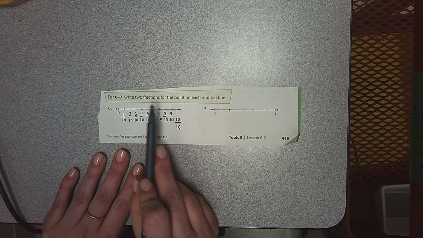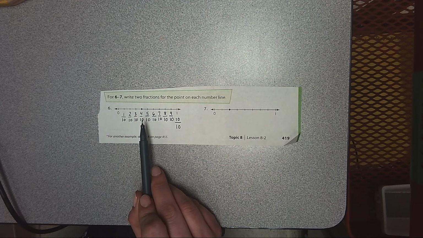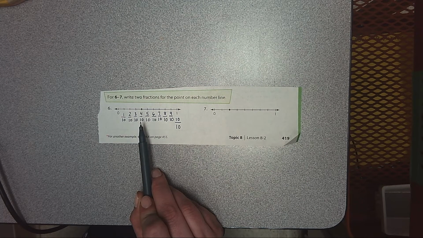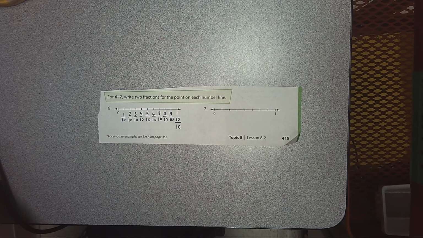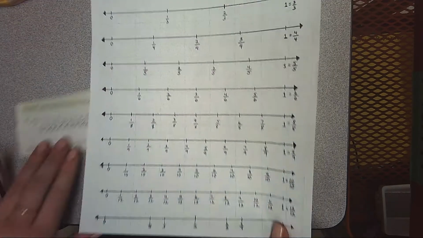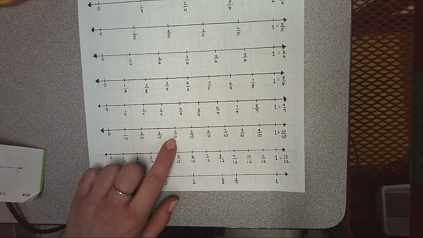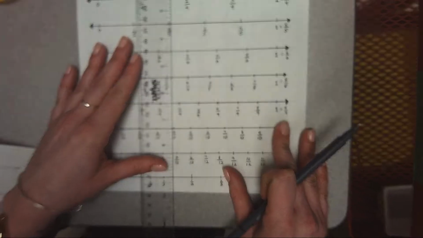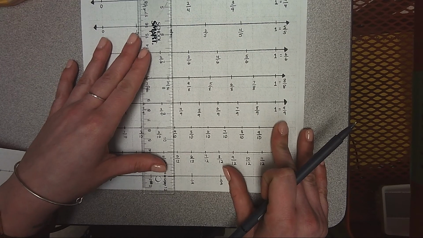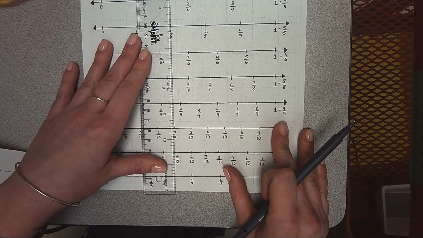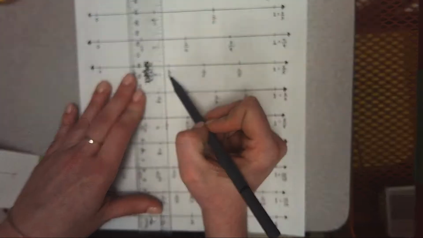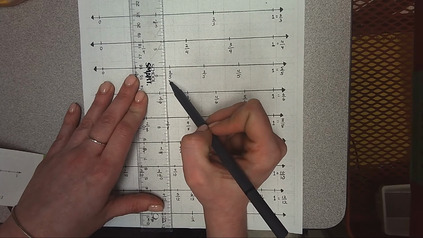So we want to find two fractions for the point on each number line. The point on the number line is 4/10. If we're looking for a fraction equivalent to 4/10, we can use our number line here and look for tenths. One thing I could do is find 4/10 and see if there's anything that lines up with 4/10. Using the straight edge of my ruler, I can see that 2/5 actually lines up with 4/10. So 2/5 would be an equivalent fraction.